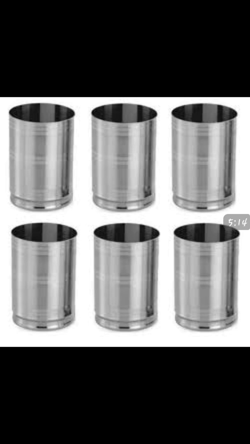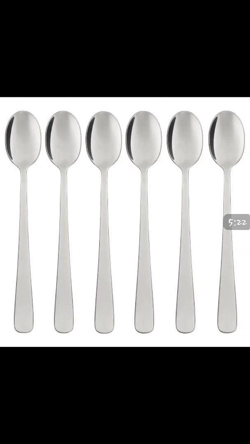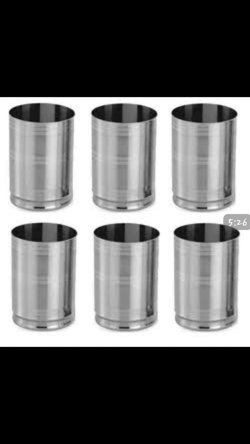Now make the 2 sets by using glasses and by using spoons. In the first set you have to keep the spoons, in the second set you have to keep the glasses. But remember, one set having less objects and the other set having more objects.